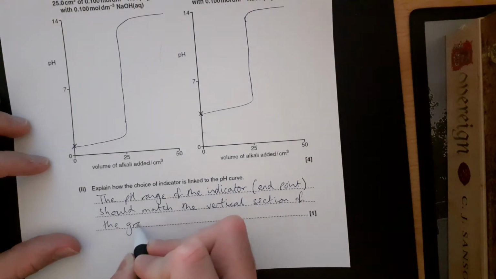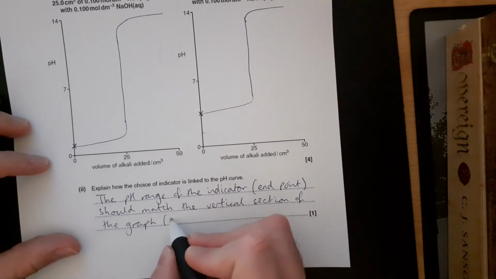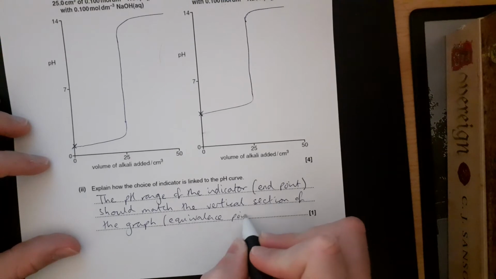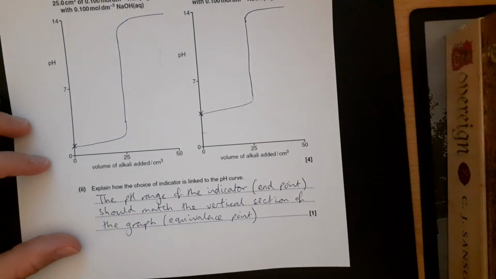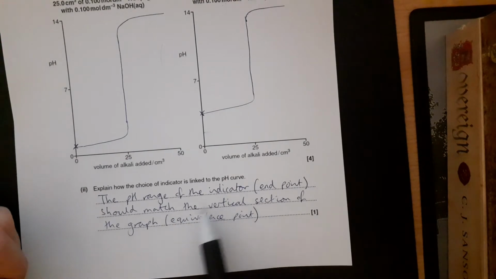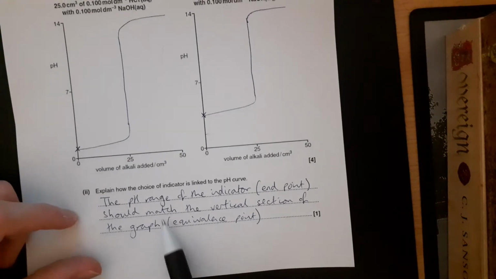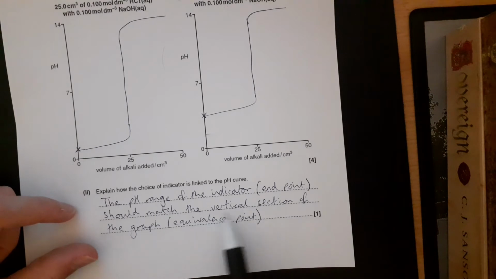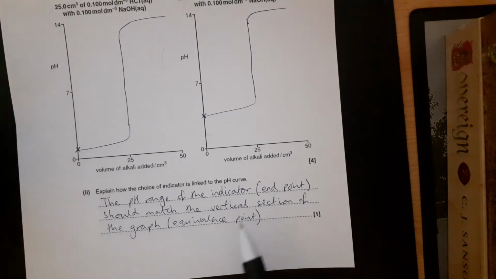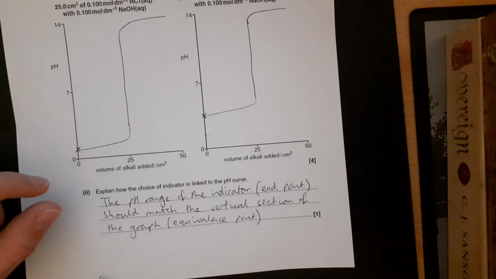And remember, the vertical section of the graph includes the equivalence point. So we could use those terms as well. You can use any combination here. So the pH range matches the equivalence point, that's fine. The end point matches the vertical section. The end point matches the equivalence point. Any of those combinations would be fine.